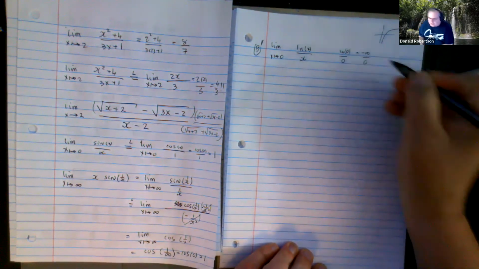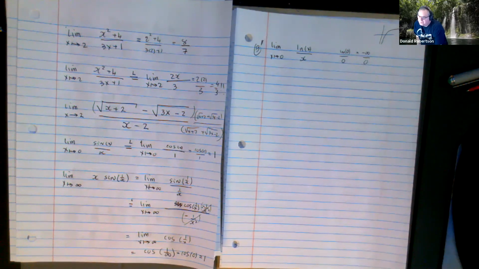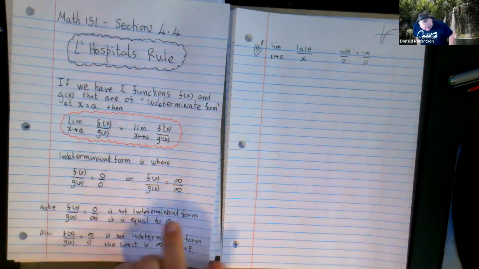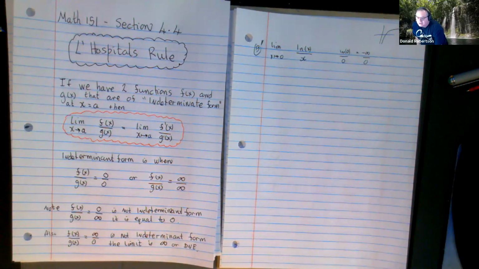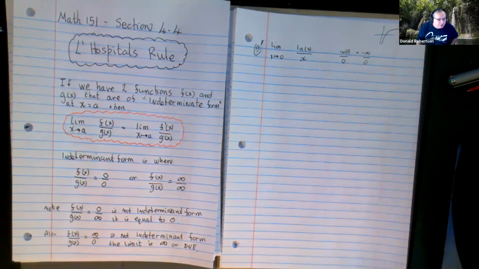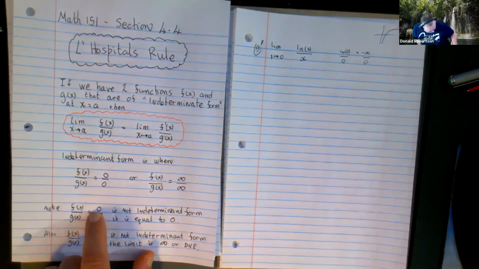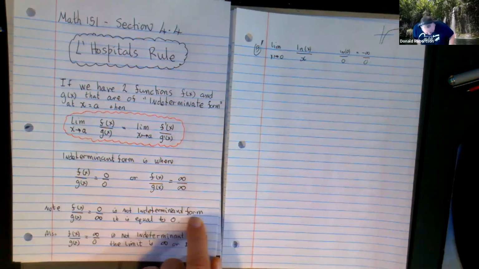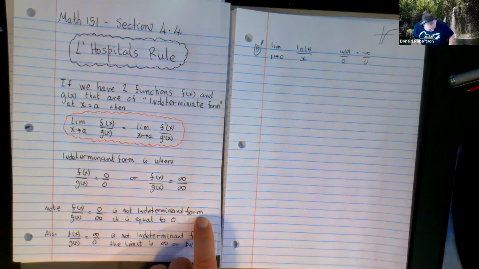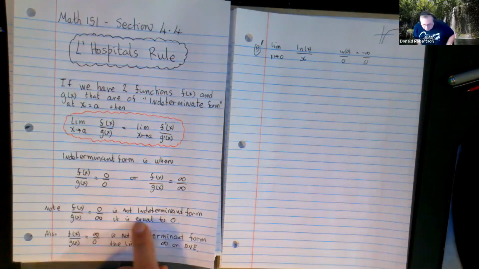Is this indeterminate form? Is it a 0 over a 0 or an infinity over an infinity? No. In fact, it's one of these two guys down at the bottom. 0 over infinity is not indeterminate form, so don't use L'Hopital. It's equal to 0.